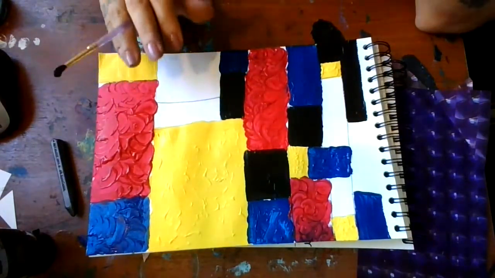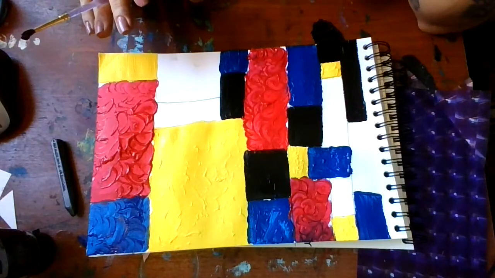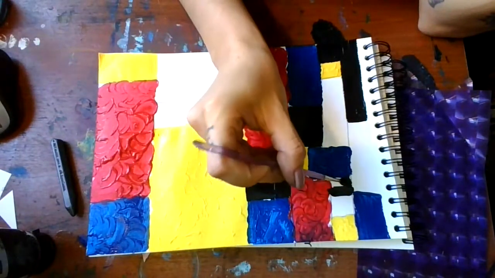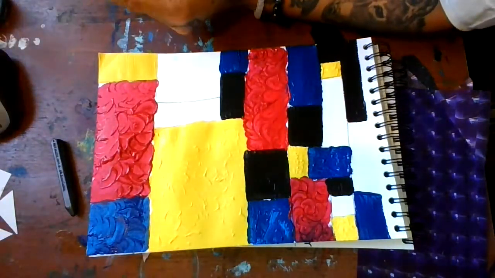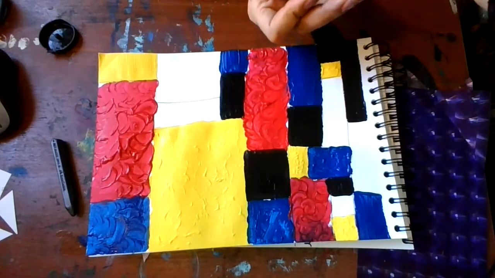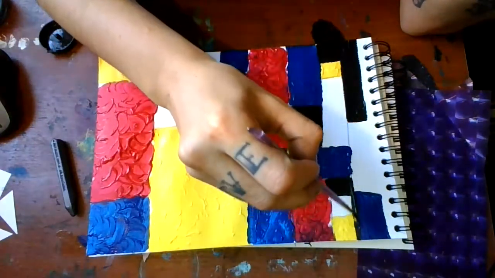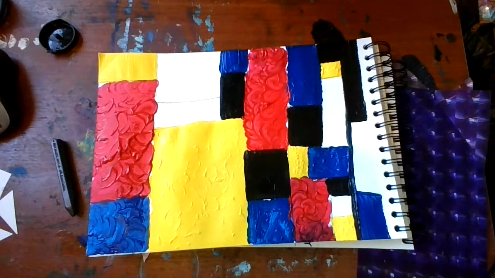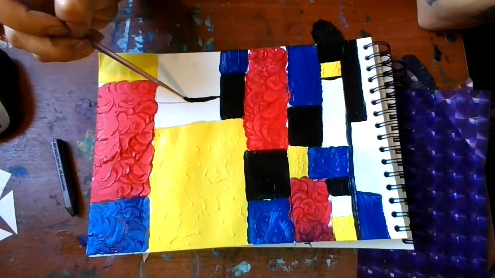Okay, now that we have finished all of the areas that we have applied the colors, we are going to start outlining every single pencil line that you drew with black. So I will go by very carefully.